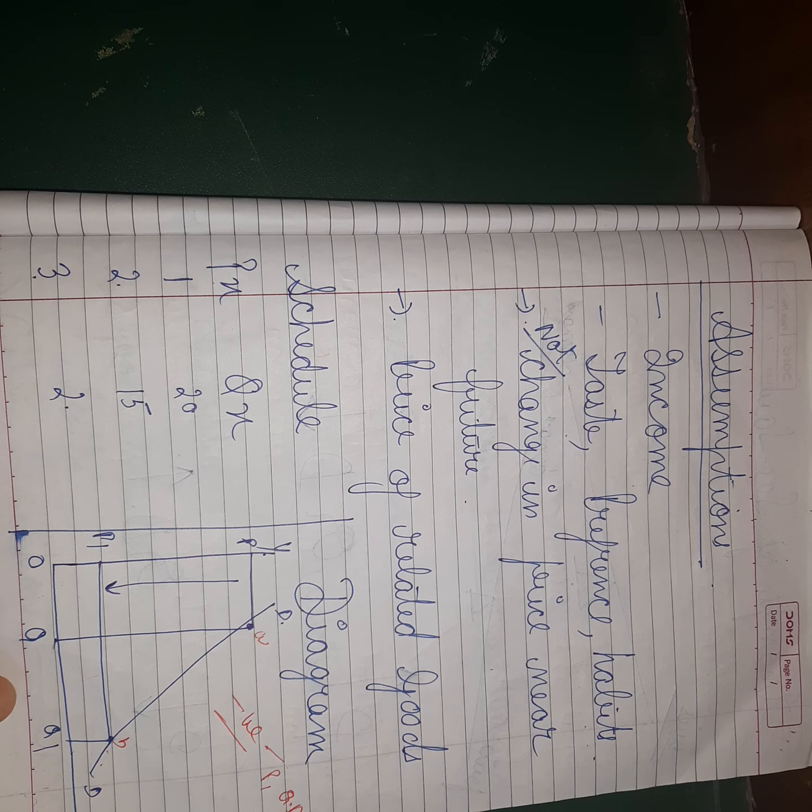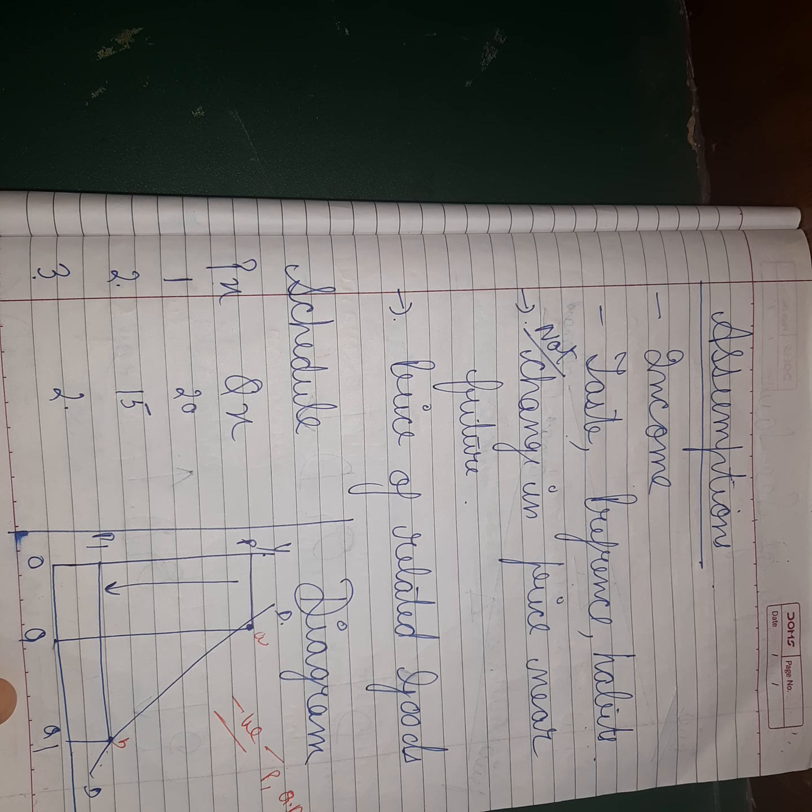This law is based upon a few assumptions. Assumptions mean other factors, as we have mentioned, should remain constant. So income should remain constant, and taste, preferences, habits should remain constant. There should be no change in the prices of the good in the near future and the price of related goods.